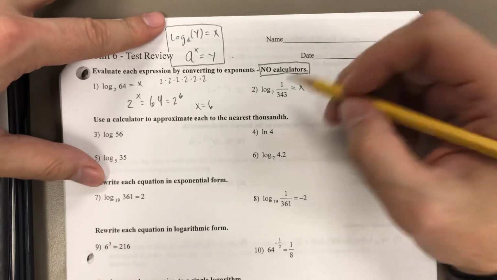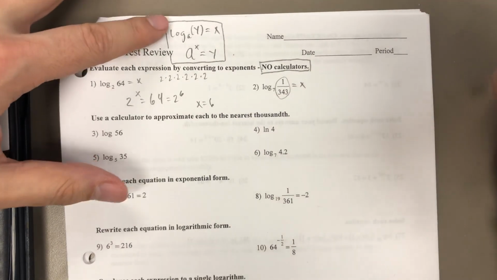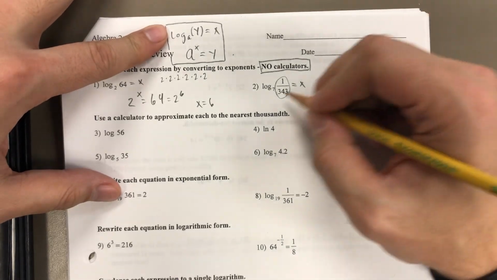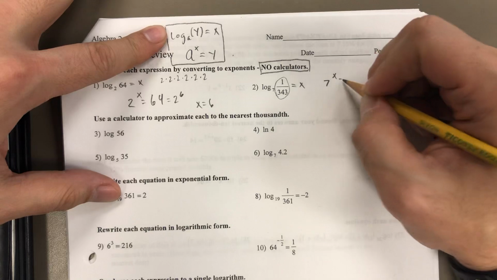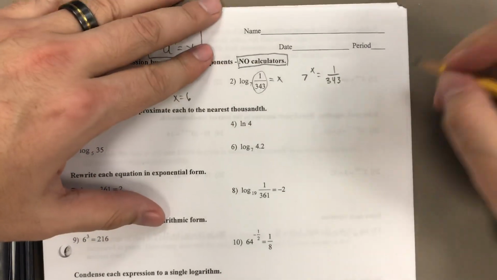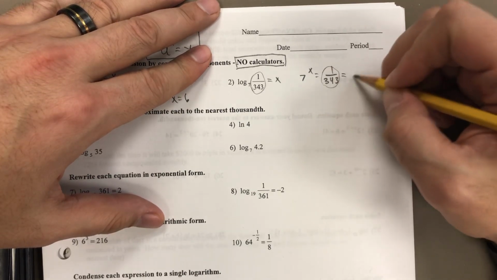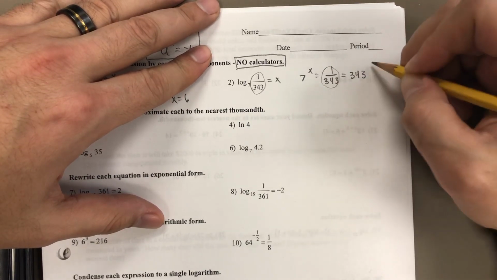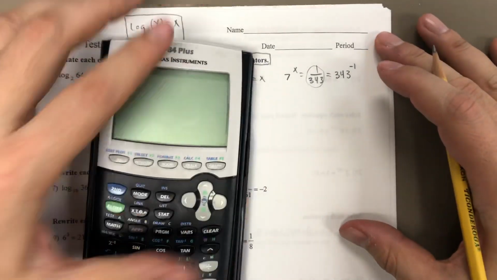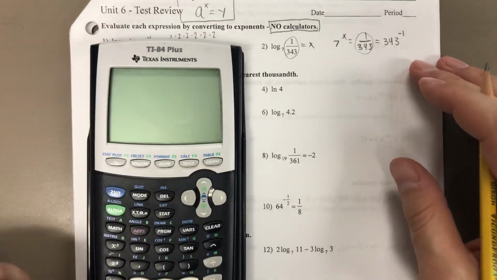Some of them are a little bit more challenging, like these fractions, but there's a way to do them on your calculator and still show work. First off, convert this into an exponent. So it's going to look like this: 7 to the power of x is equal to 1 over 343. Then another thing you can do to show work is to show that when you have 1 over a number, it's the same as saying the number in the denominator to the power of -1. That's enough for me, if I were in my class, that'd be enough to show work. But then the rest of it, you can just type in your calculator to get to the answer.